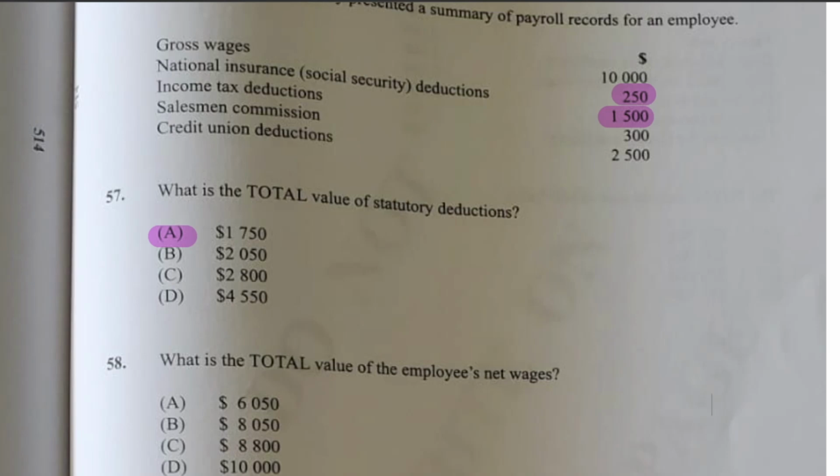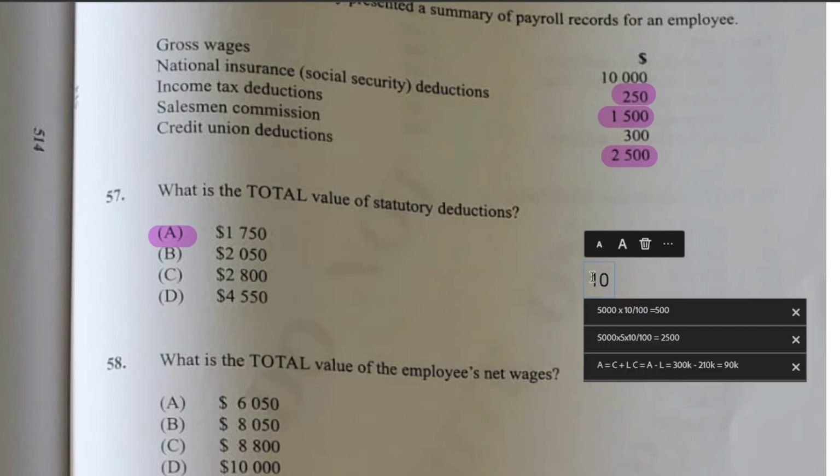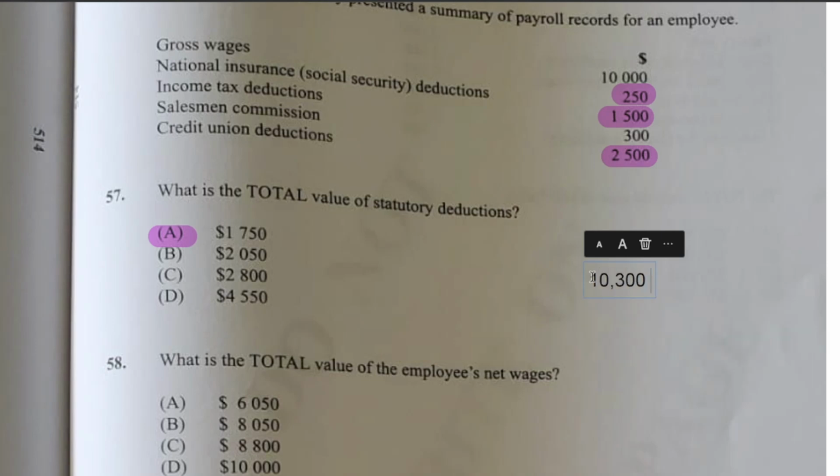The next item: what is the total value of the employee's net wages? Let's continue with the above. We have two statutory deductions, and the final deduction is credit union dues. The salesman commission is added to the gross wage. So the total wage I receive is $10,300. From that you have to subtract 1,750, this is statutory, plus 2,500. What does this give you?